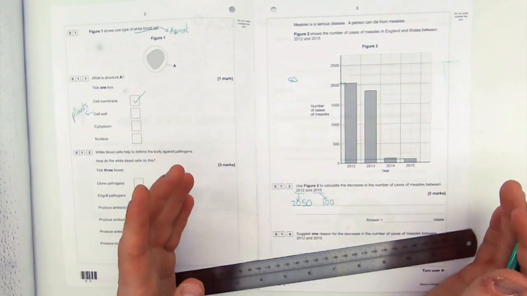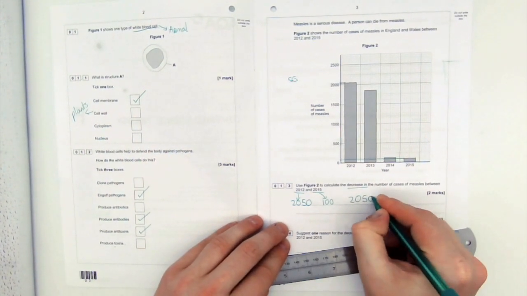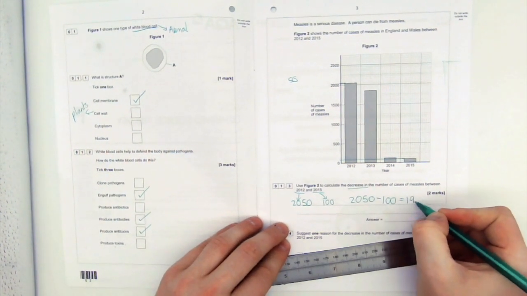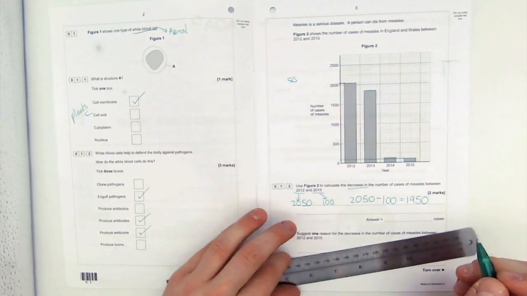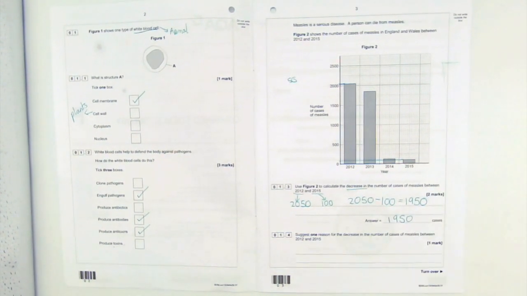So that's all well and good. We now need to calculate the decrease. So if I started on 2050 and I am now on 100, that means that I have decreased by 1,950 cases. So the answer is 1,950 cases.